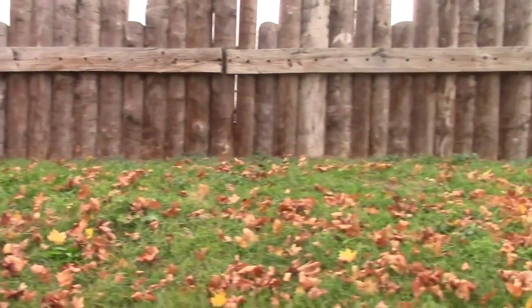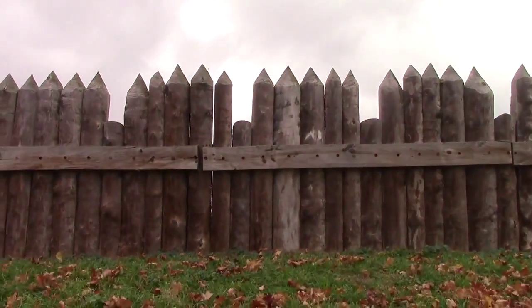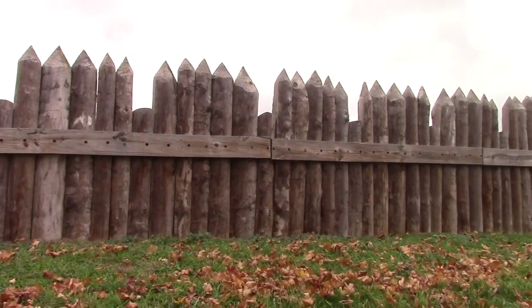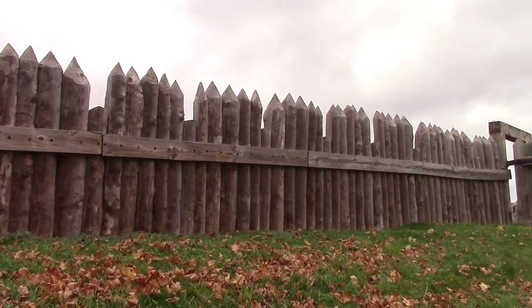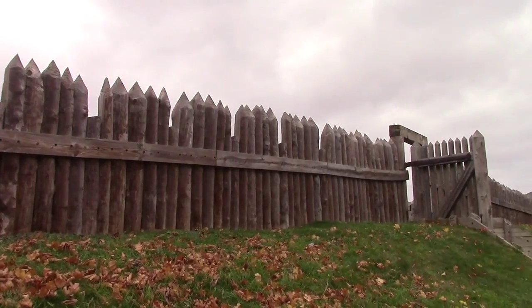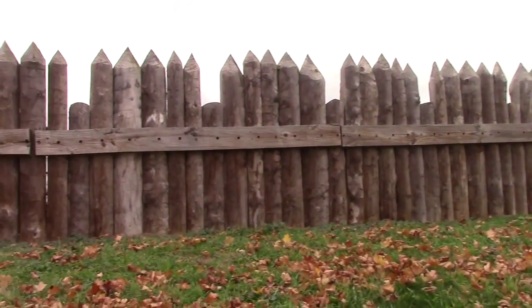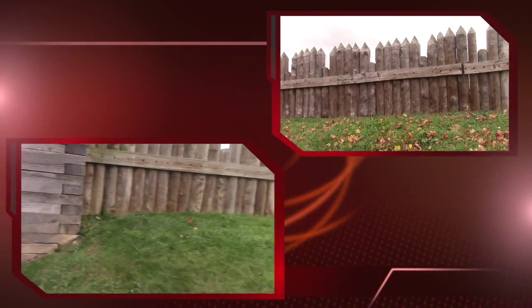Turn around, take a look at that wall. You'll notice that every fifth or sixth picket is cut down. That way the men with muskets and rifles can fire through the wall. They stand behind the taller pickets in order to reload. The tops of the walls are all sharpened. It's kind of like 1812 barbed wire. Anybody who tries to get up and over that will hurt themselves pretty good.